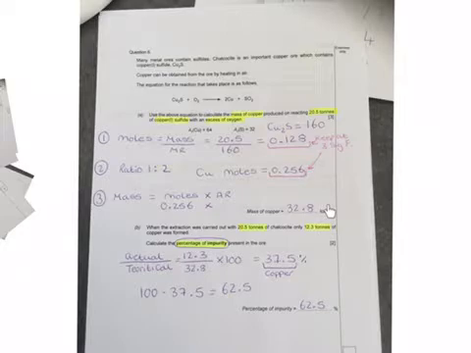Next thing says calculate percentage impurity. That's exactly the same as calculating percentage yield. They just use a different word to confuse you. So I've done exactly the same. Theoretical divided by actual times by 100. So that works out the percentage of copper. And then I've worked out how much of it is impure. So 1 mark for working out how much is copper, then 1 mark for working out the percentage of it that is impure. If that much is copper, the rest of it has got to be something that is impure.